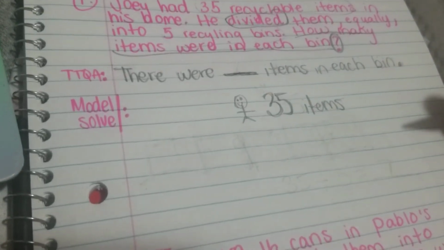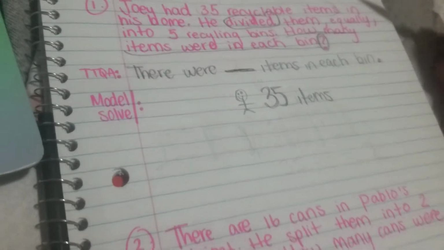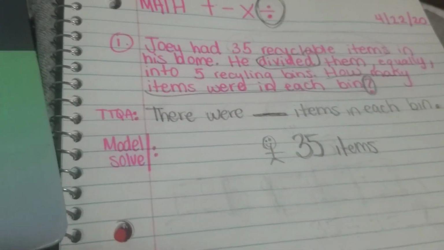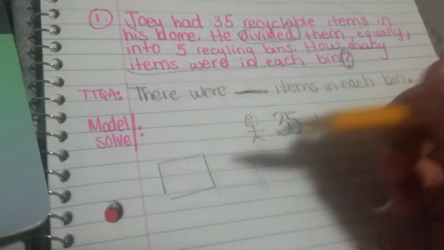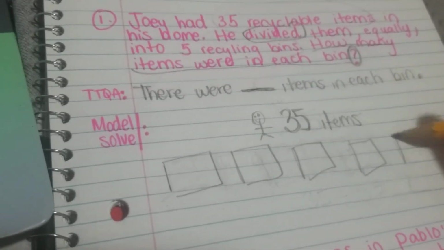I know I'm going to end up dividing this 35 into 5 recycling bins. So you can watch me here as I draw my 5 bins. Here's bin number 1, here's bin number 2, 3, 4, and 5.